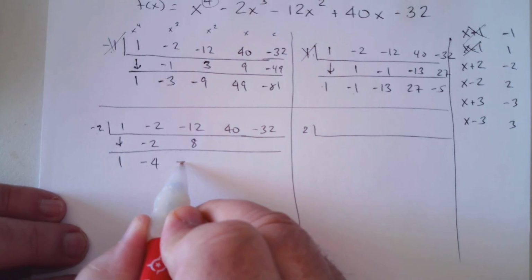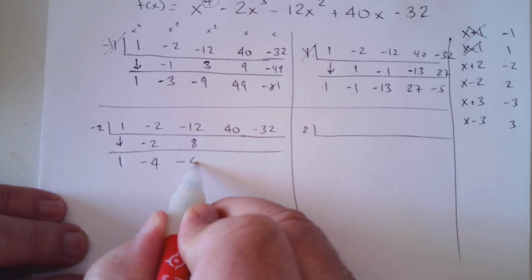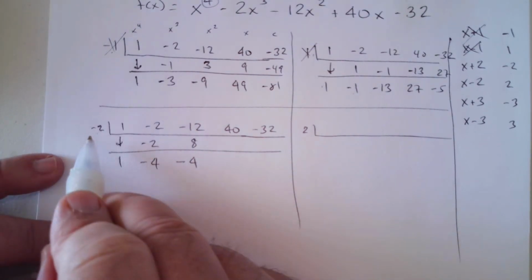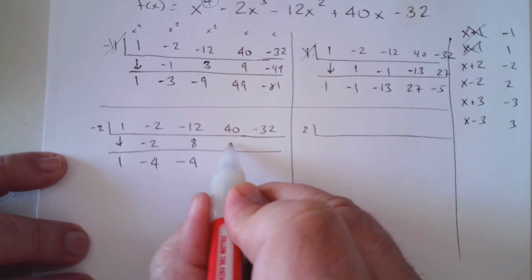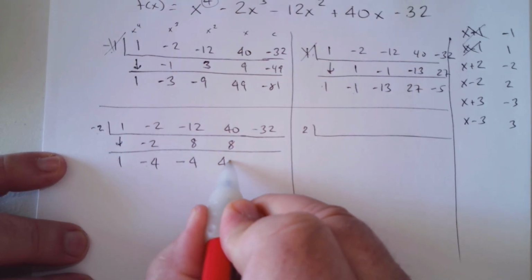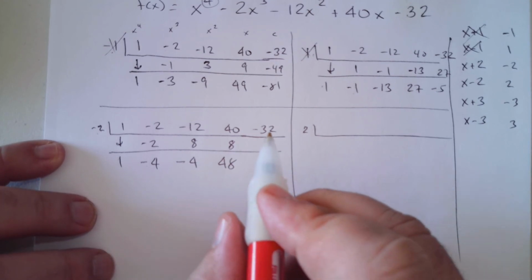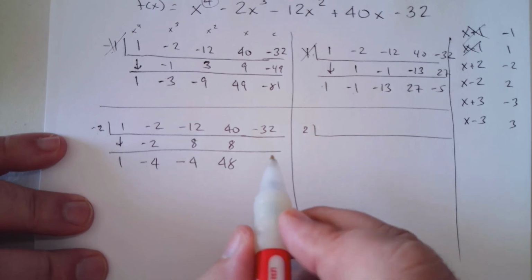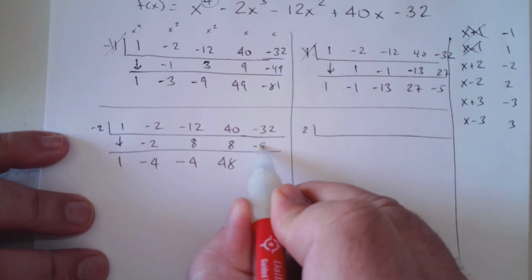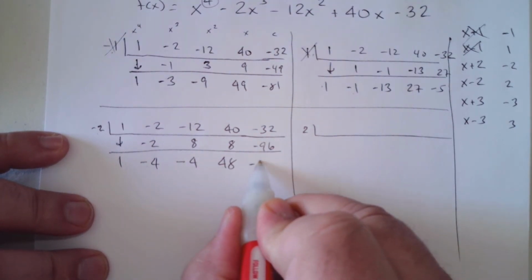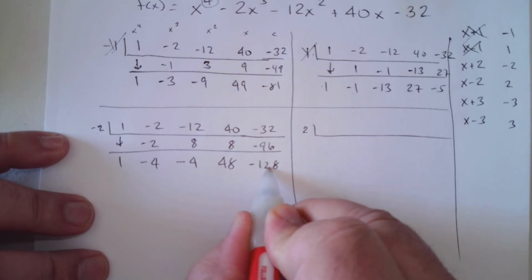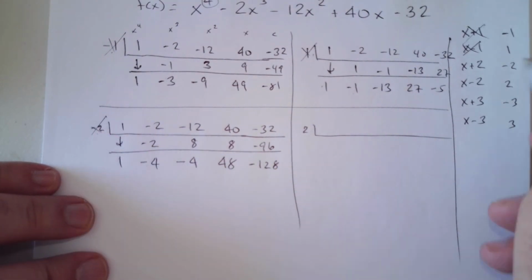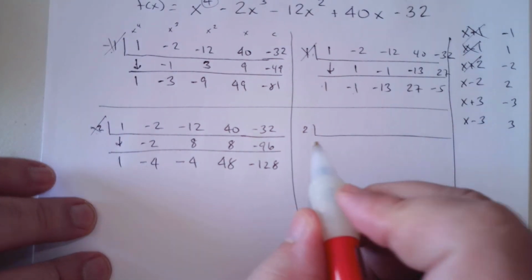So it's negative 12 minus 8 is 4. Negative is a positive. 2 times 4 is 8. 48. So that's not going to work either because that's already too big. It's negative 96, which makes it 128. So that's not going to work. How about the next one?